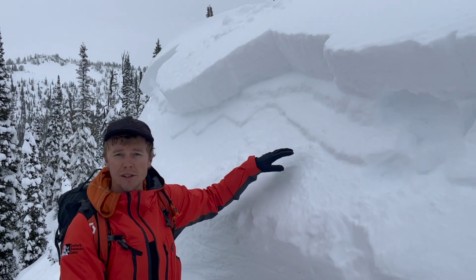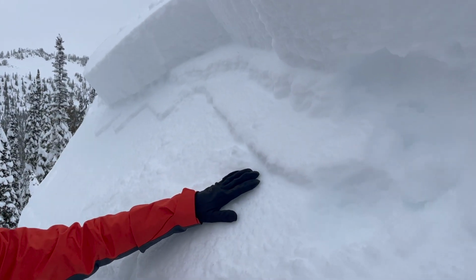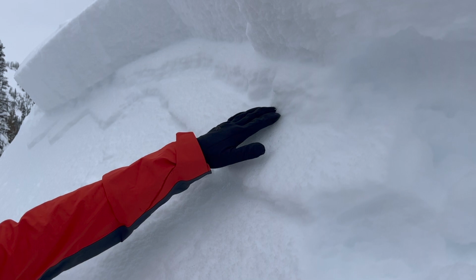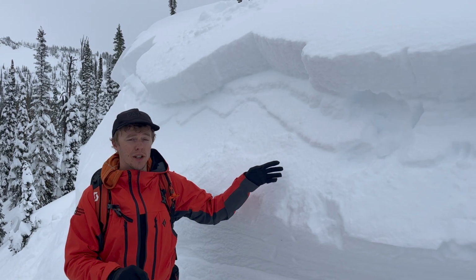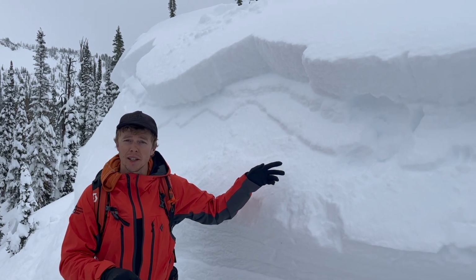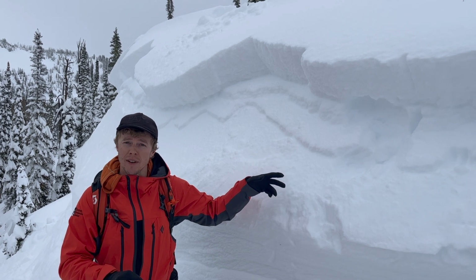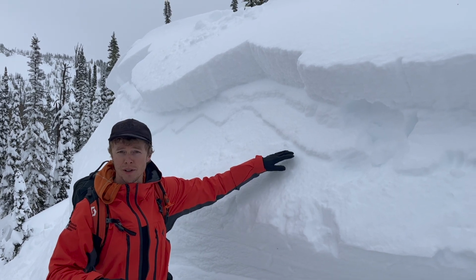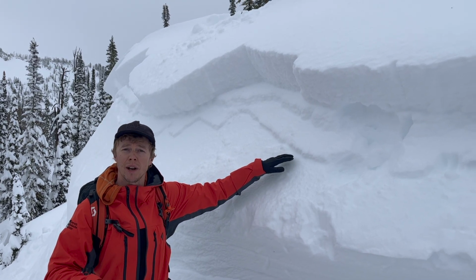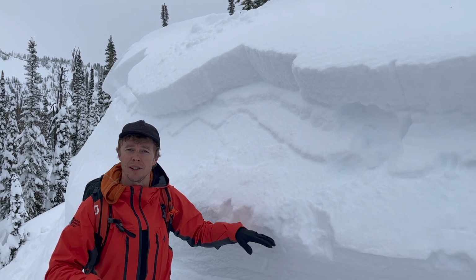There's 2 layers of surface hoar here. There's one buried right here. There's another at this interface right here. This is just one example of the weak layers that we're talking to you guys about in the upper 1 to 3 feet of the snowpack. This one was just most recently buried, but we also have others that are buried deeper within the snowpack.